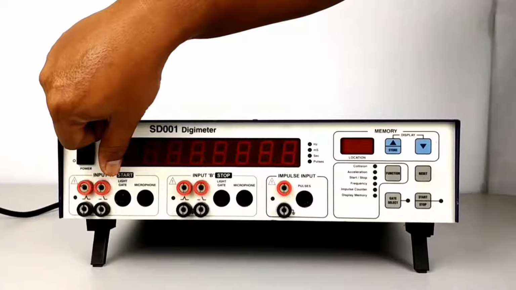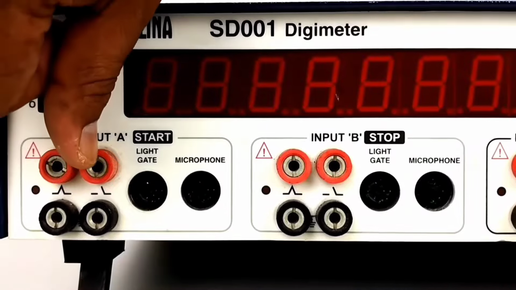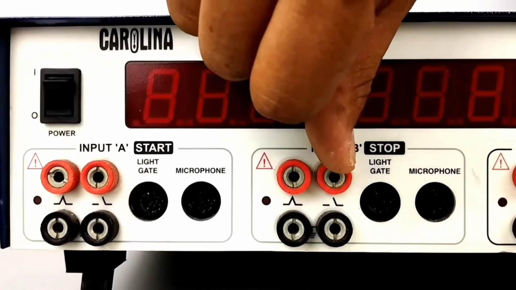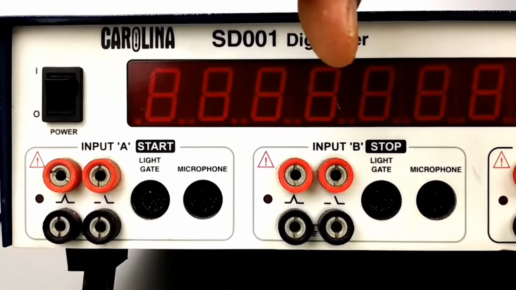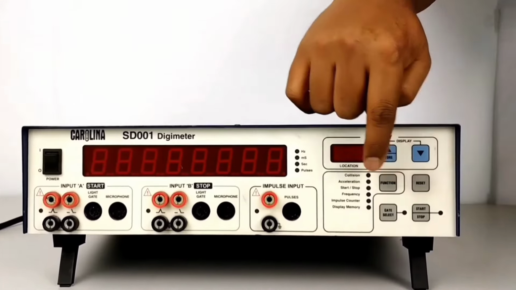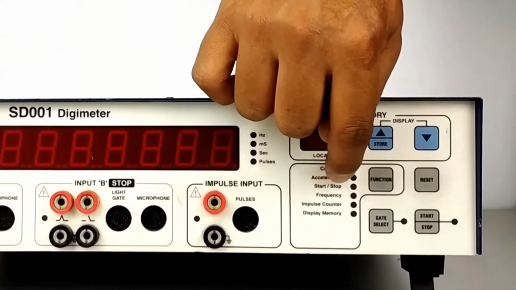The electromagnetic holder will be connected to the input A of the timer into these two input jacks. The trapdoor will be connected to the input B into these two input jacks. And make sure you set the function to start and stop.